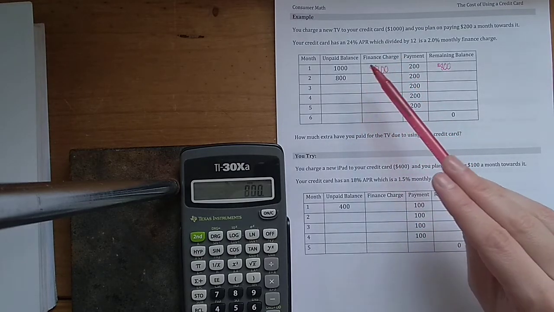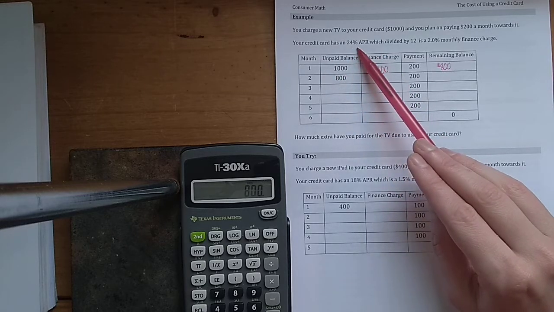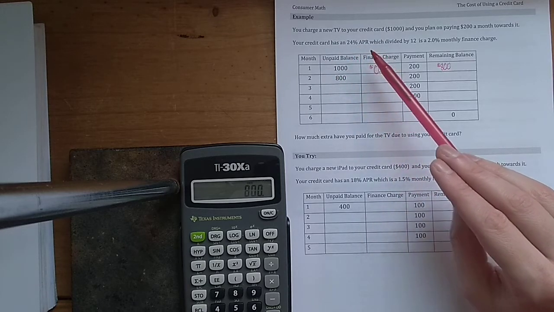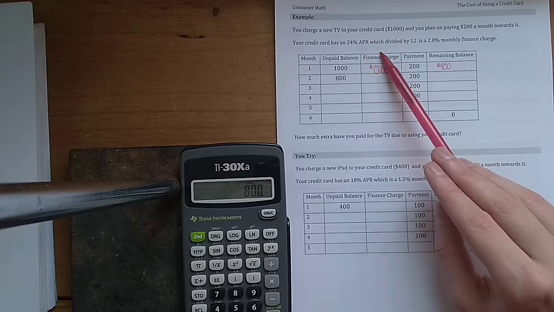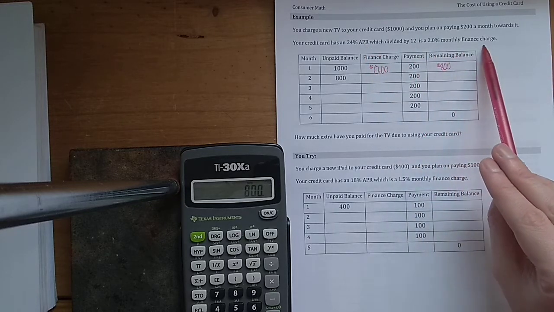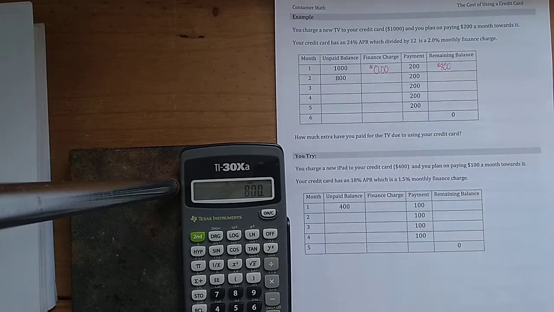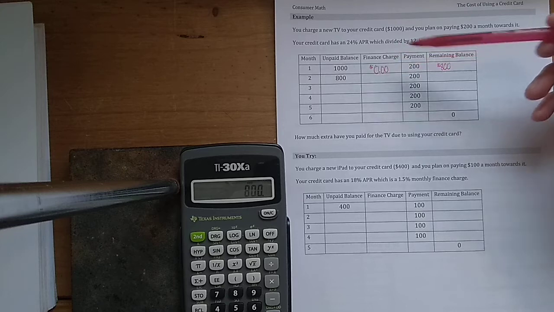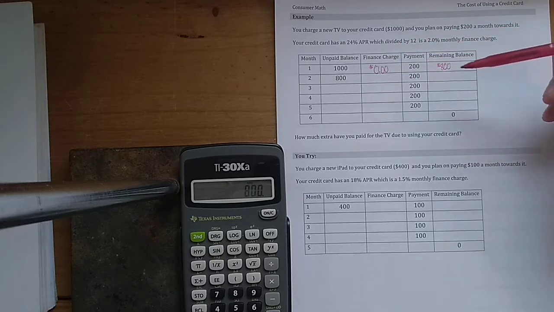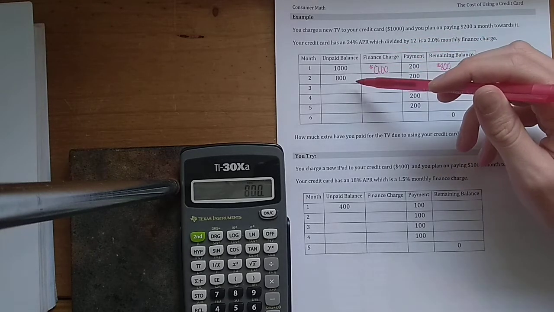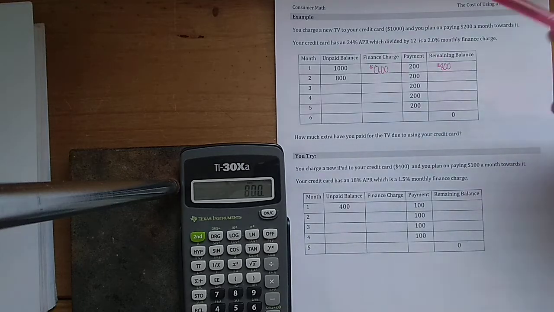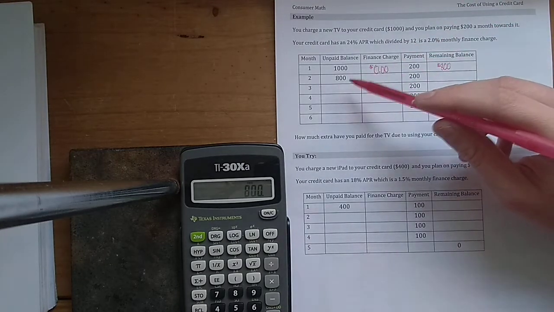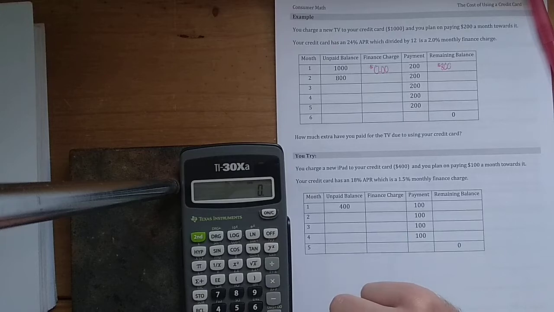Now, this says that the credit card has a 24% annual percentage rate, an APR, which divided by 12 is a 2% monthly finance charge. So basically what the credit card company is saying is that every month that you don't pay off the full thing, we're going to take 2% of your unpaid balance and put it back on. So we need to figure out what 2% of 800 is.